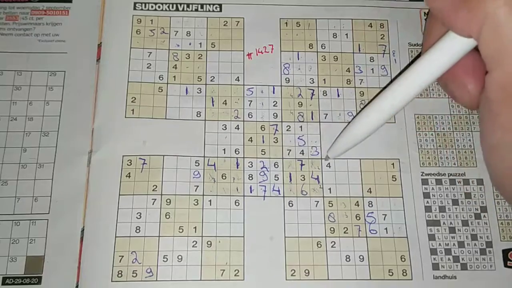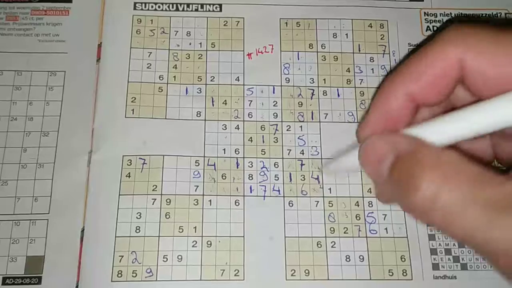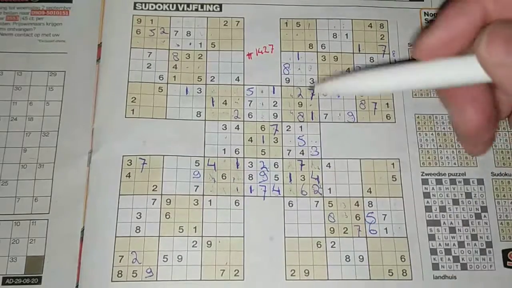We have a 2 here. I have marked those 2 boxes with the 2. We have a 2 there, so no 2 here. 2 should be here.